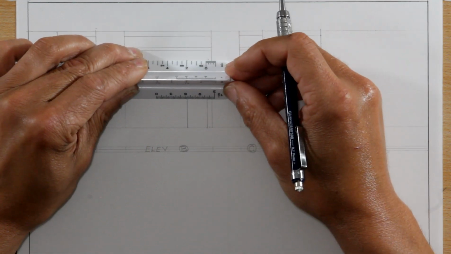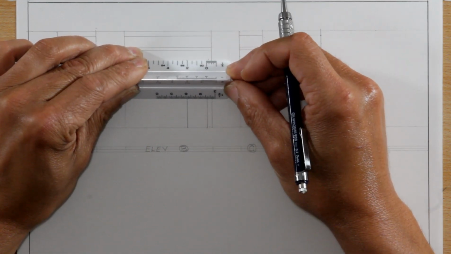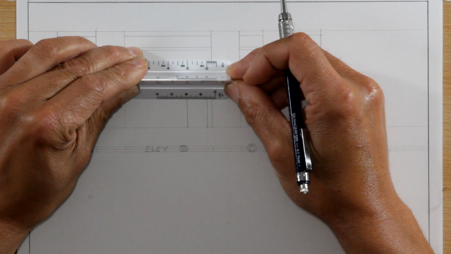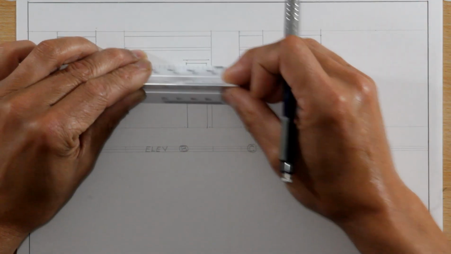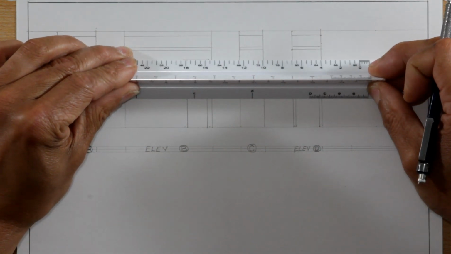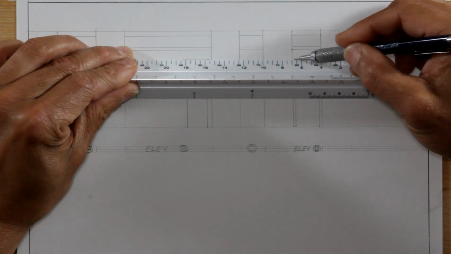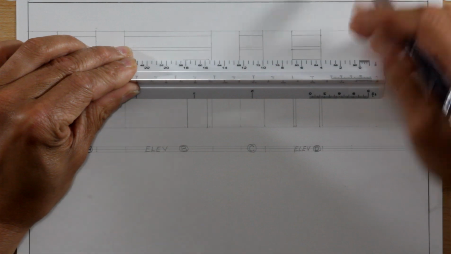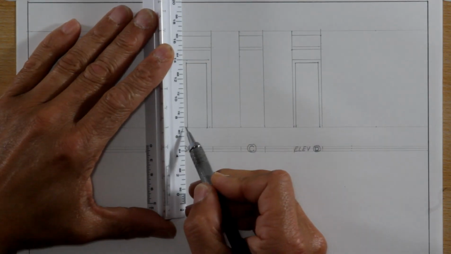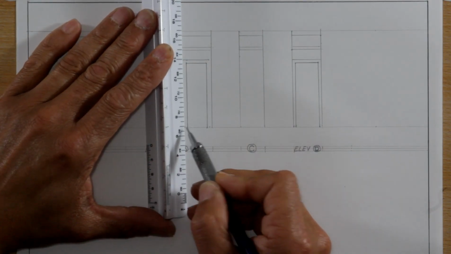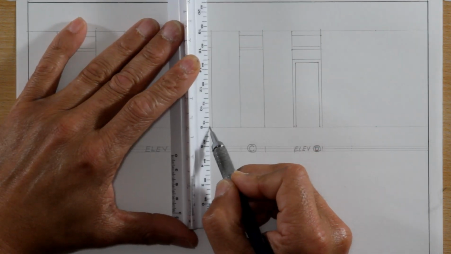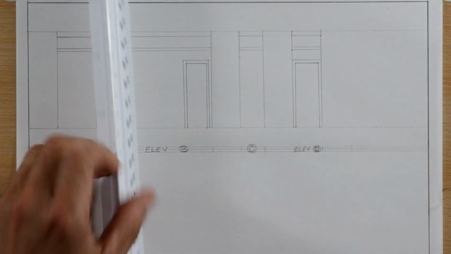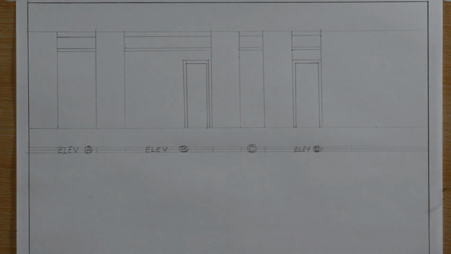So now we should be able to come right across here, straight edge that, come up our side, and there's our bookcase trim.